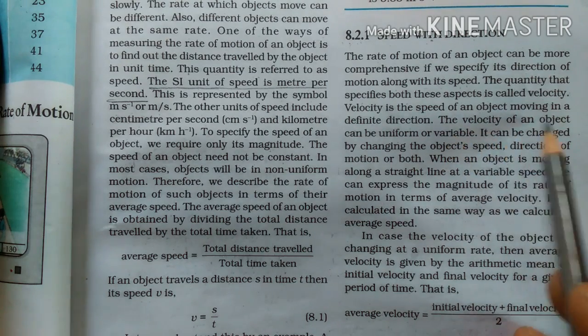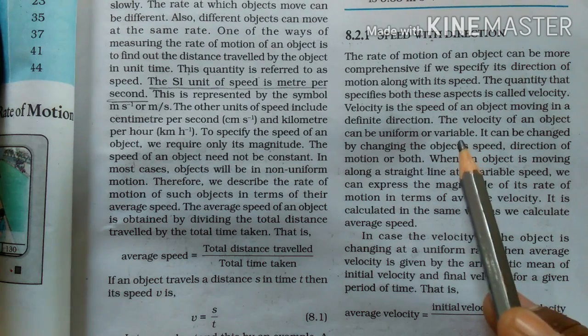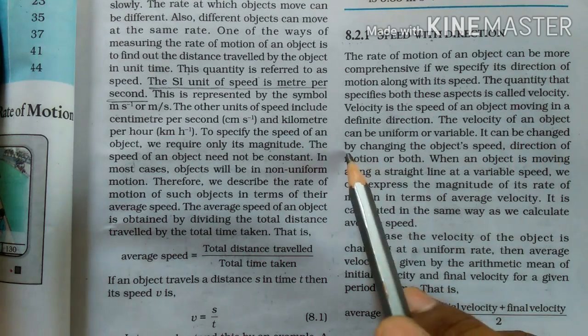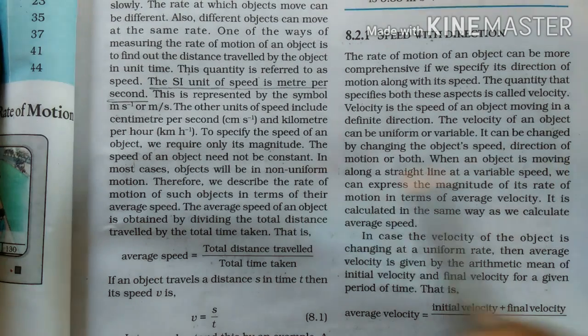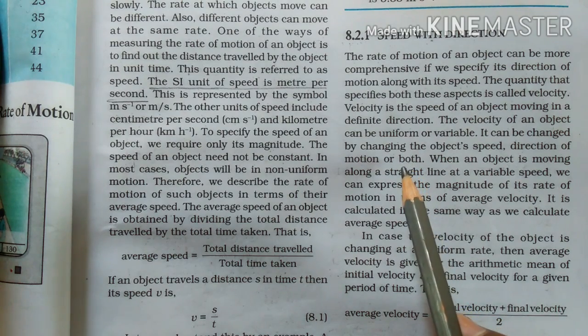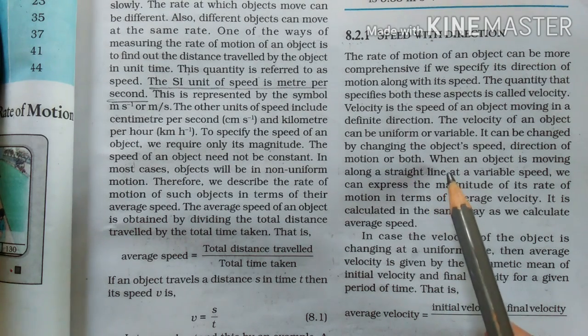The velocity of an object can be uniform or variable, means it may be uniform or non-uniform. It can be changed by changing the object's speed, direction of motion, or both. Means velocity can be changed by changing the speed of the object, direction, or both.